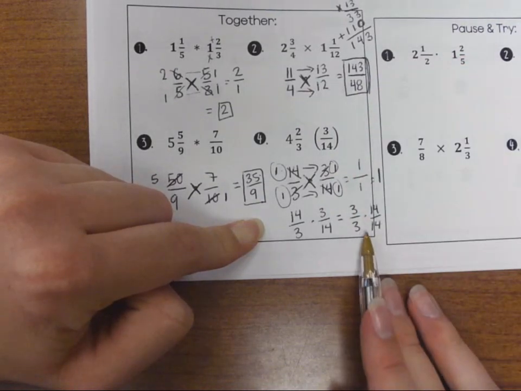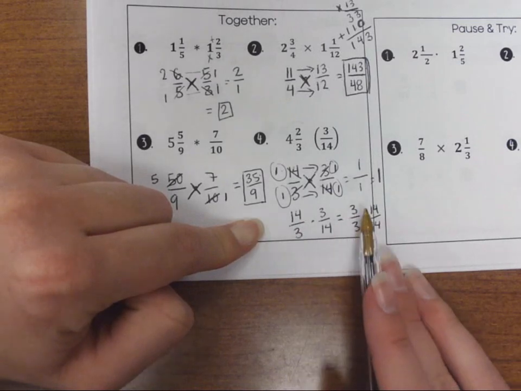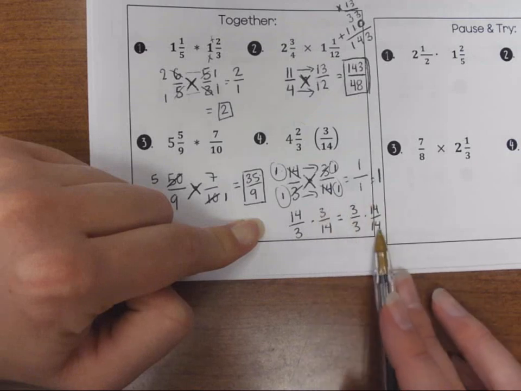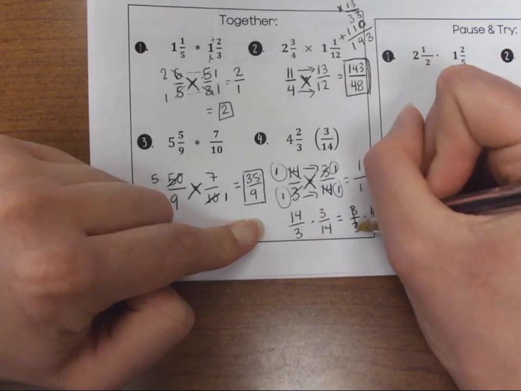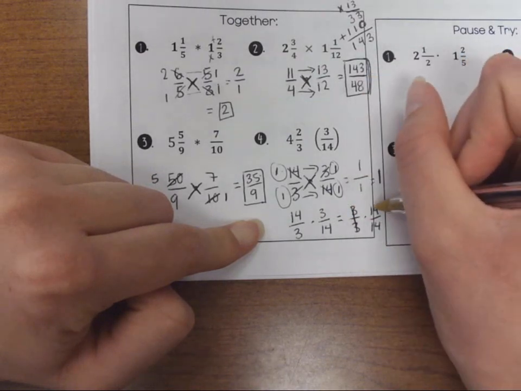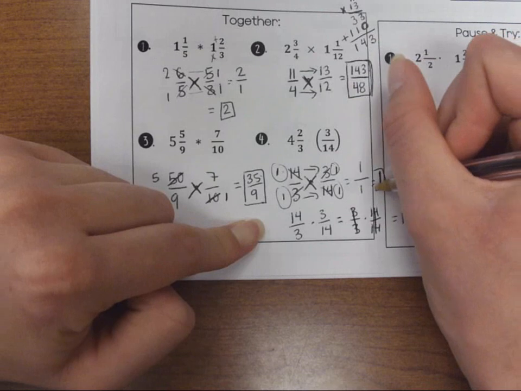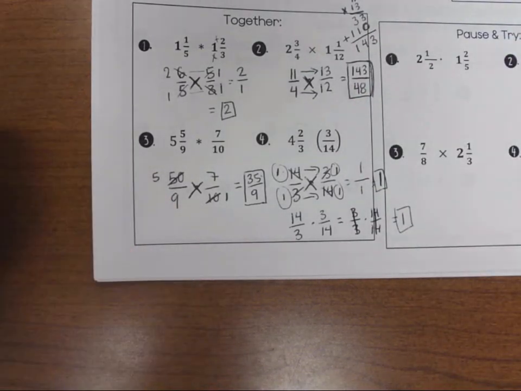Okay, and let's be careful when we do that. 14 thirds is not the same as 3 over 3, but because I'm timesing these two fractions and timesing these two will still give me the same answer. Okay, I can see that those reduce to a 1, those reduce to a 1, and so I'd have 1 times 1, which is 1. Either way you do it will give you the right answer, and it's a 1.